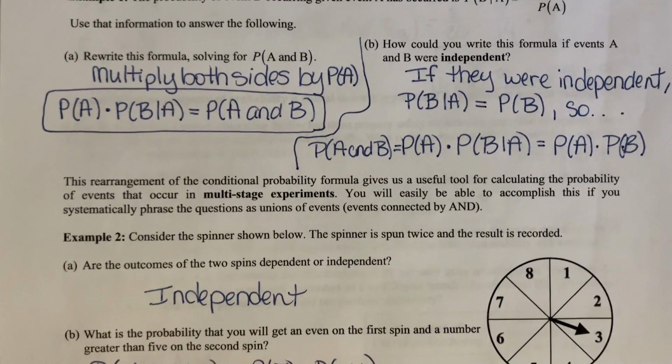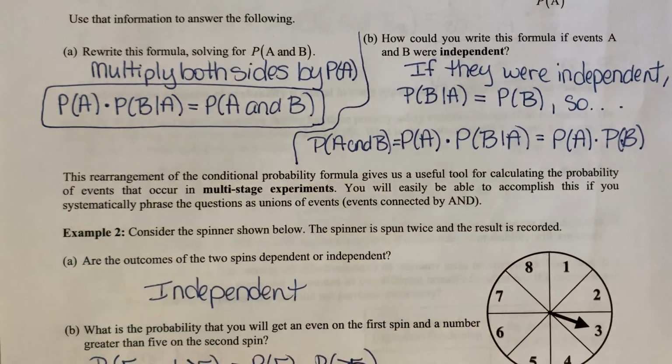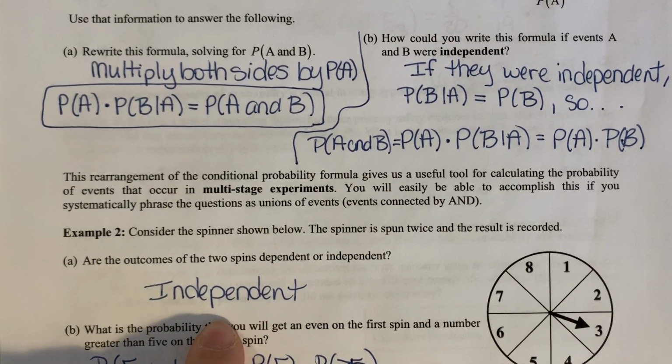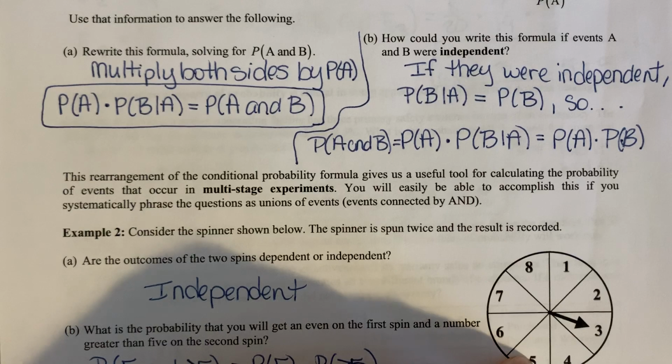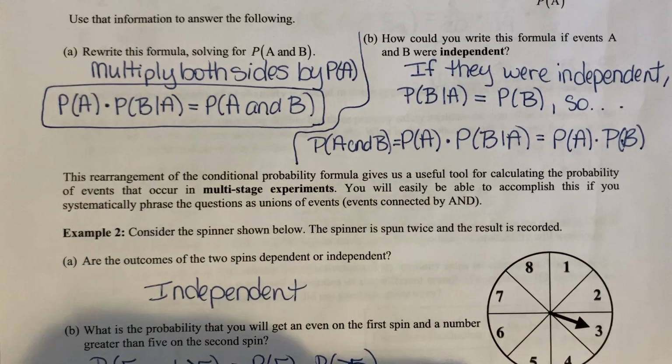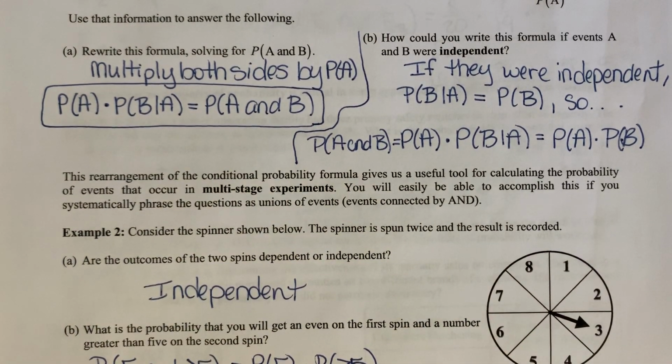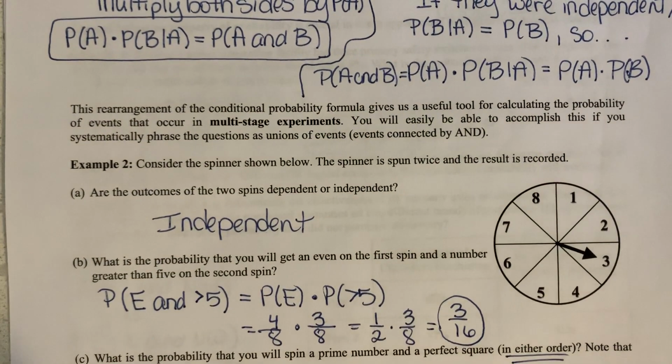Well, when we spin this, what I spin the first time has literally no impact whatsoever on what I'm going to spin the second time. So they are completely independent, because I can spin it 15 times and it doesn't matter what I got the times before. It's whatever I spin that one time. So then knowing that, this is going to seem logical.